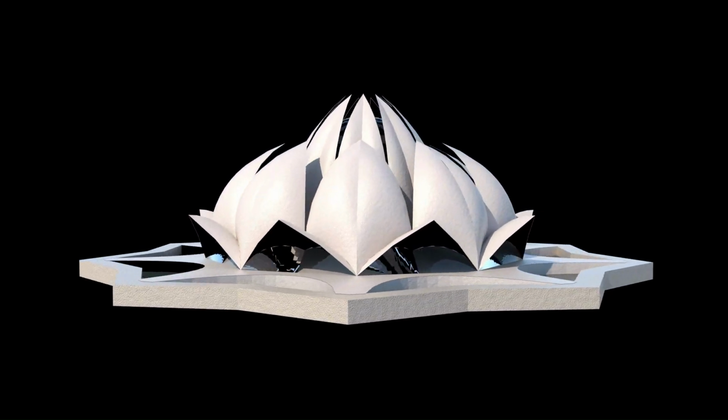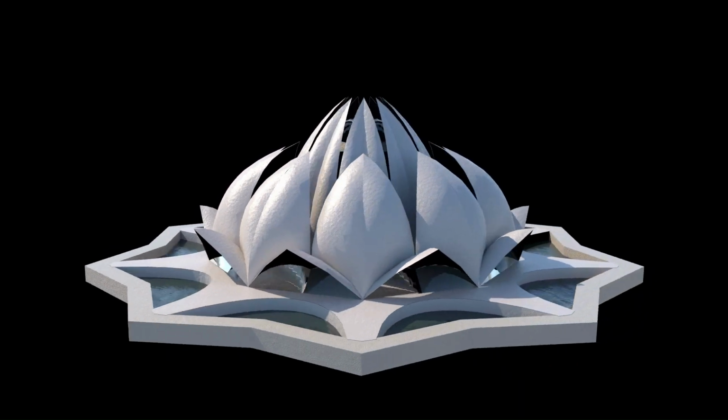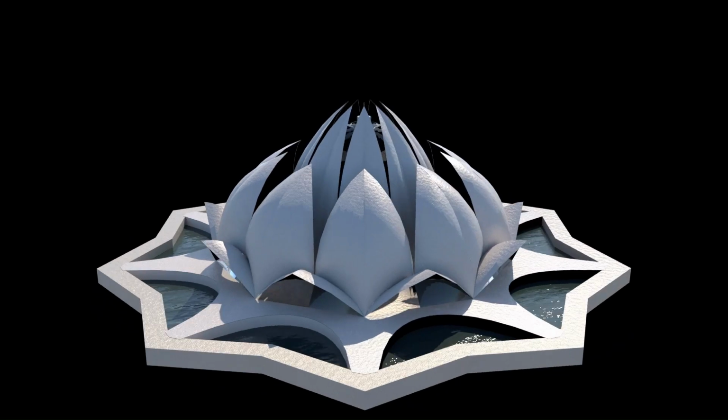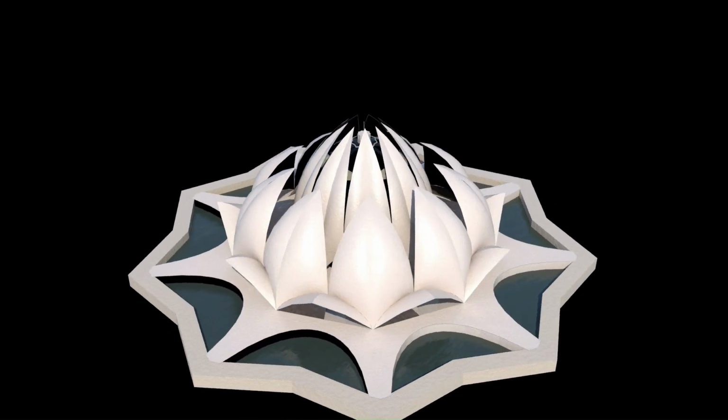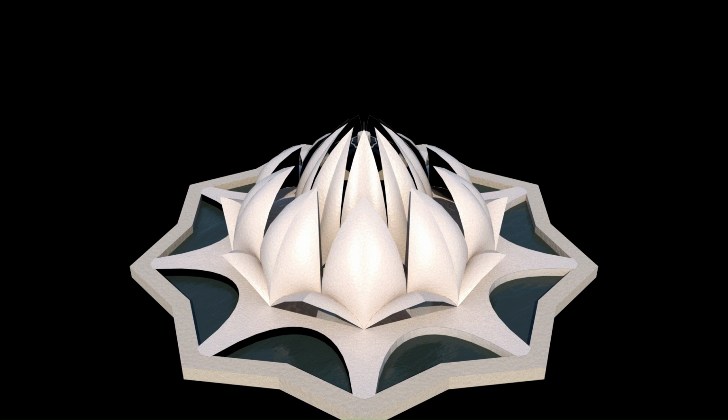Hi everyone, I'm Nira Khalifi and this is my attempt to create the Lotus Temple using Grasshopper. The Lotus Temple is located in New Delhi, India and designed by architect Fariborz Sahba in 1986.